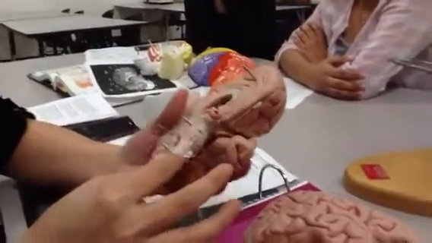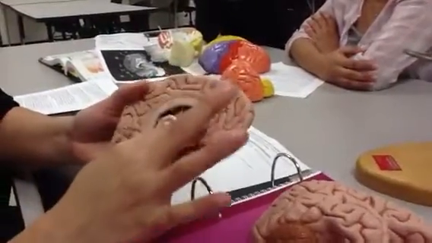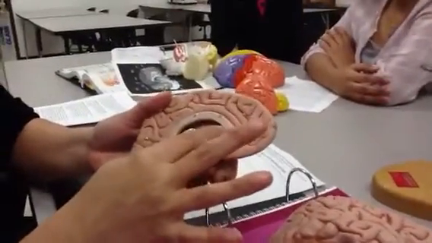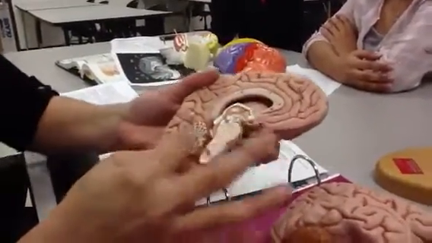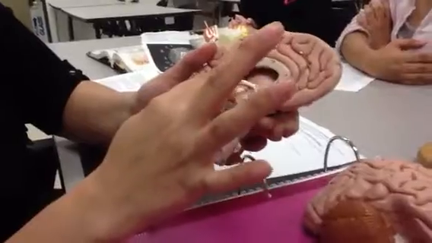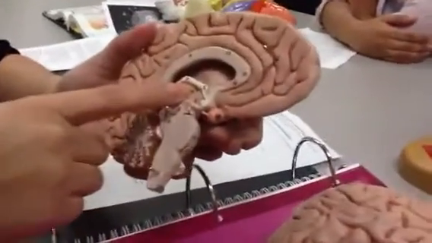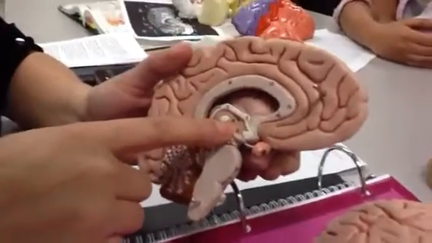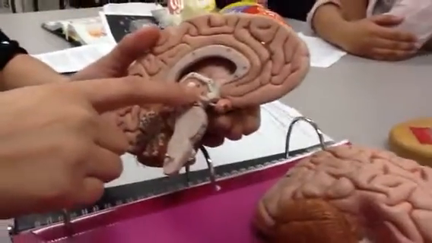Now, let's see. We also need to know our corpus callosum, which is right here. Our diencephalon, which is both our thalamus and our hypothalamus. On this one, our thalamus is here, and our hypothalamus is right here. So thalamus would be where 19 is, and then the hypothalamus would be where 21 is. And it's more of a triangular shape. Right, yeah, it is.